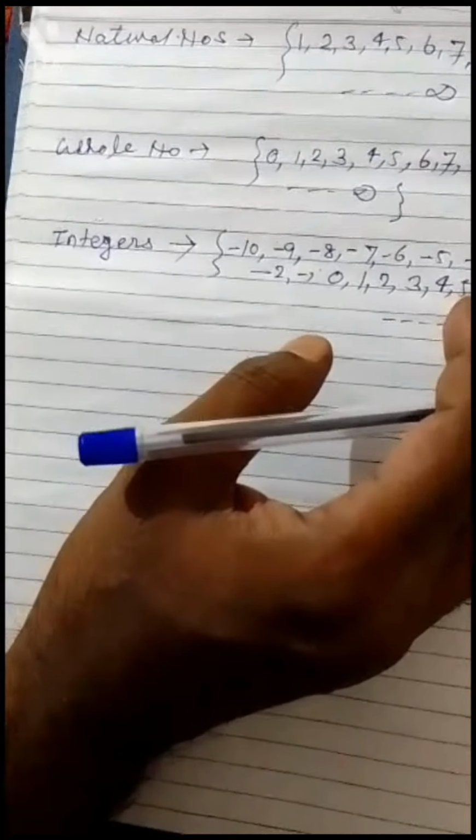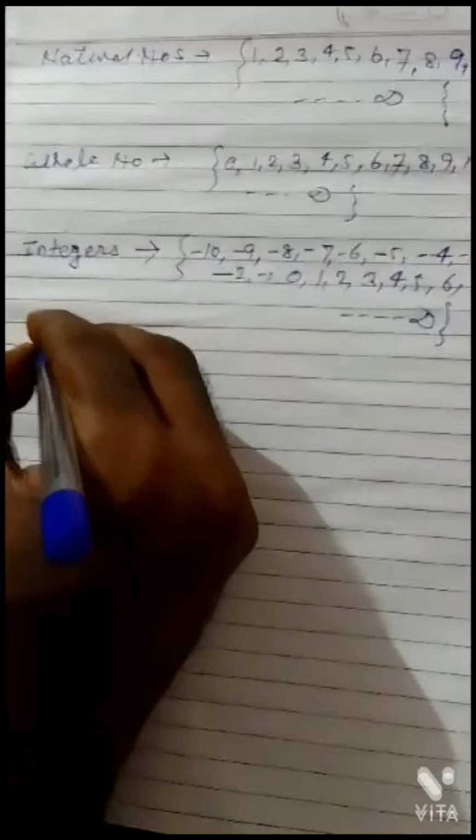What are the properties of these numbers? Let us first understand what properties are, what types of properties there are, and how we are going to determine these properties. First let us go for the closure property.